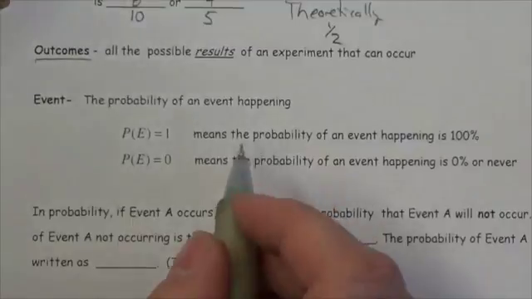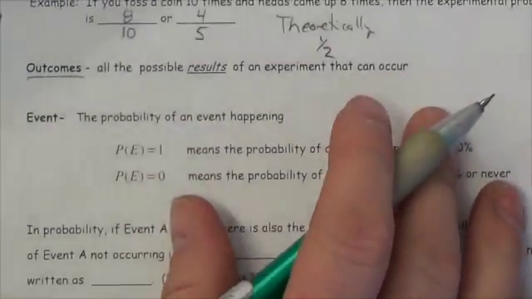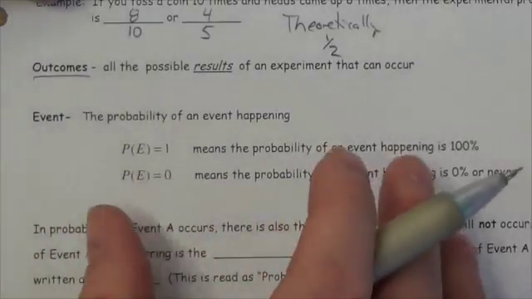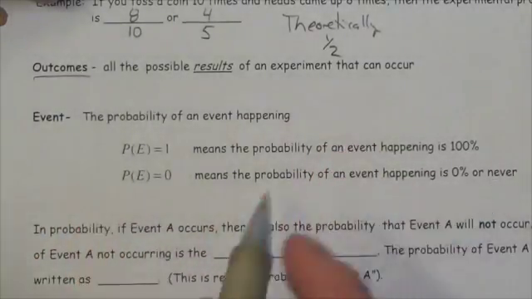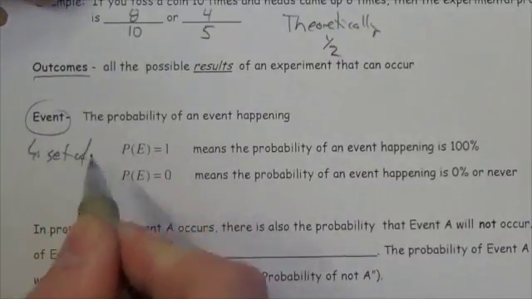An event, the probability of an event happening, well, an event is that specific outcome or set of outcomes that we are interested in. So this is the set of outcomes.